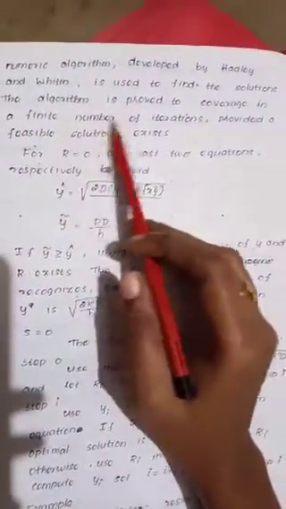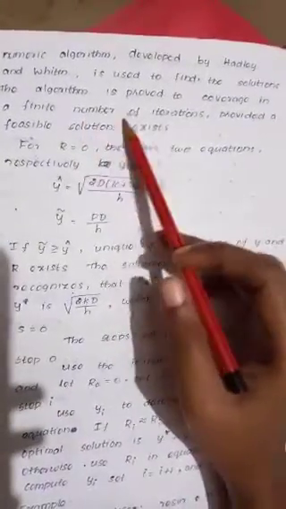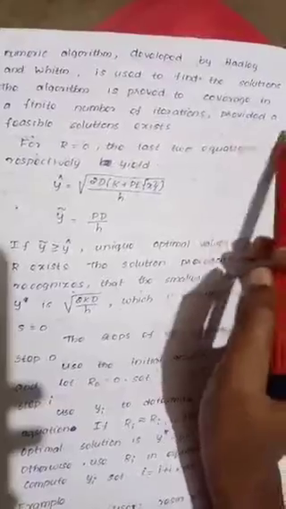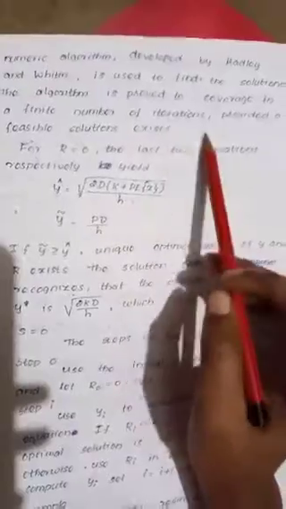Because y* and R* cannot be determined in closed form from 1 and 2, a numeric algorithm developed by Hadley is used to find the solutions. The algorithm is proved to converge in a finite number of iterations provided a feasible solution exists.